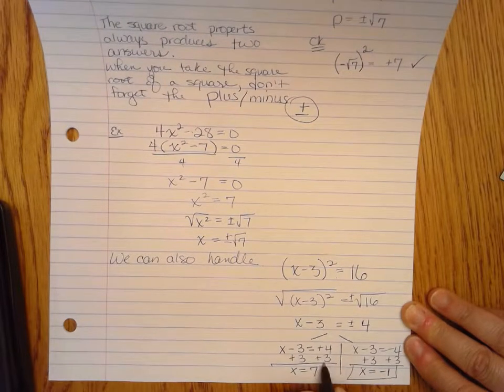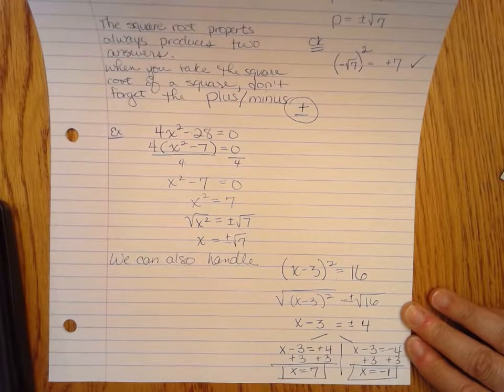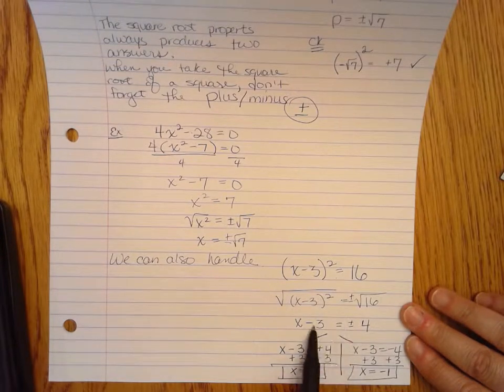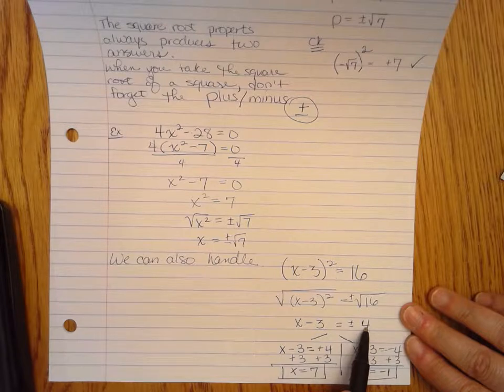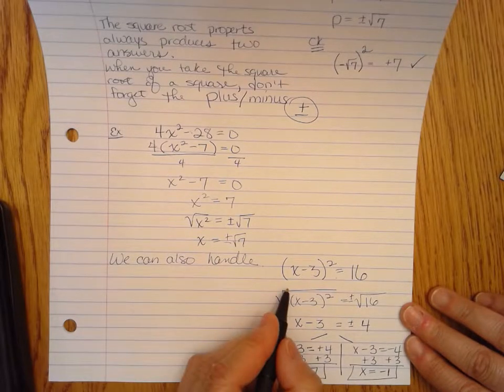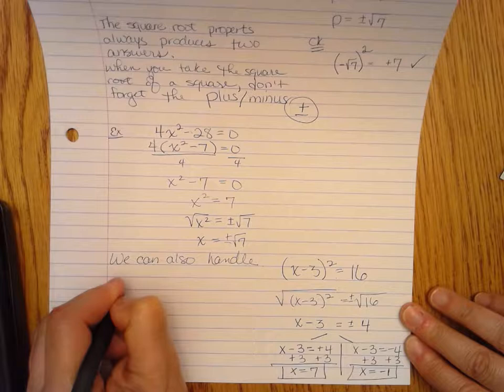You're going to need to get familiar as to when to split this. Whenever you're adding or subtracting, don't try to do it in one step. Add 3, you're going to get lost. So the solution for this one, well, let's check.